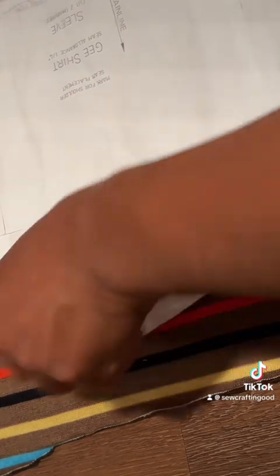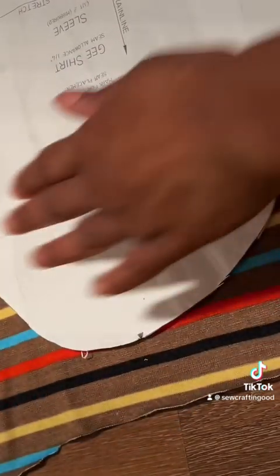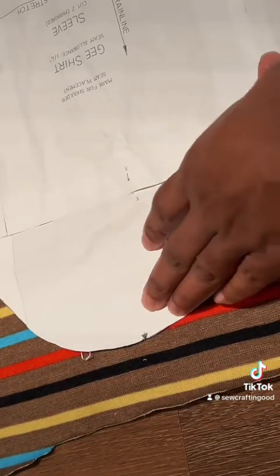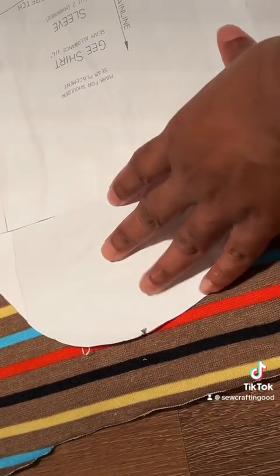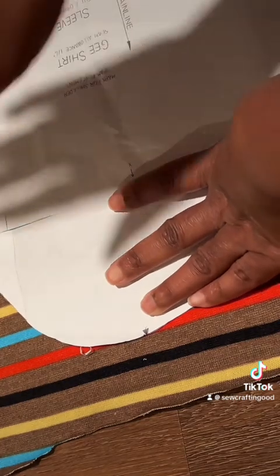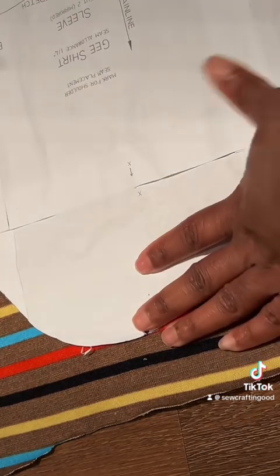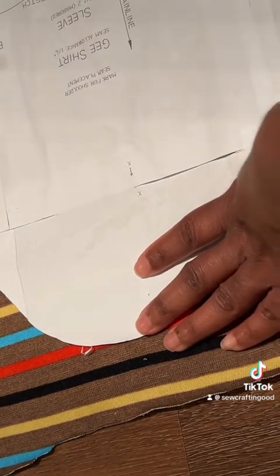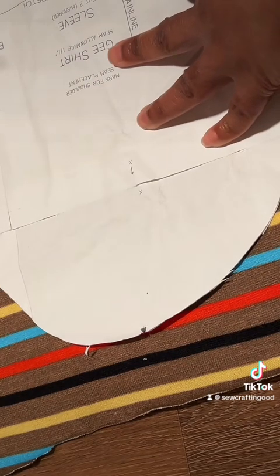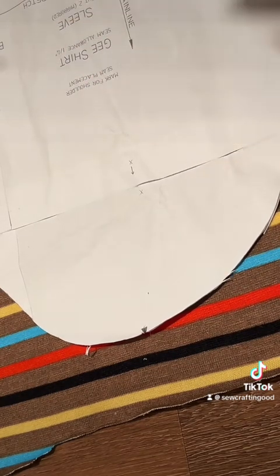So make sure your top and bottom layers are evenly distributed. And when you cut it out, I highly suggest that you use weights on it, or pin it very well when you cut it out, and it will give you some really good results, okay? All right.